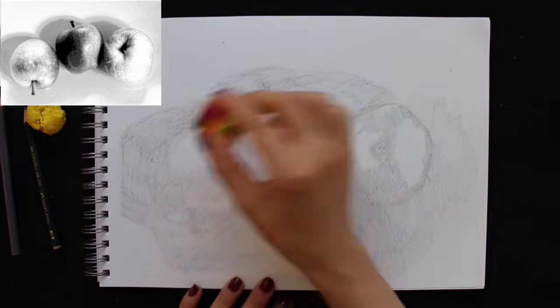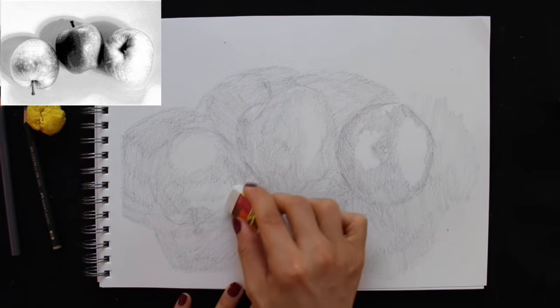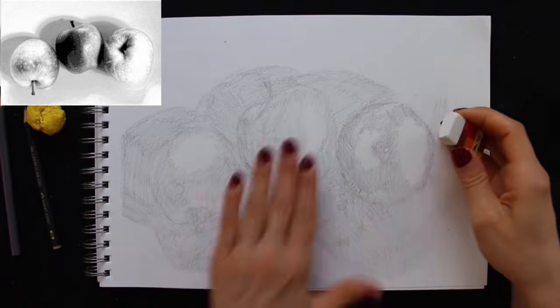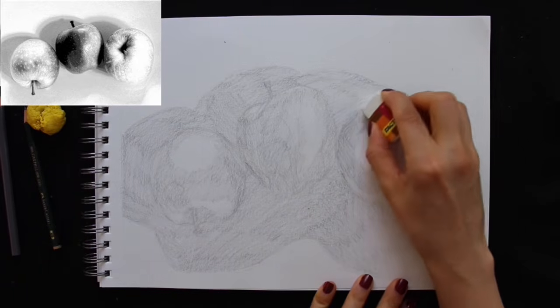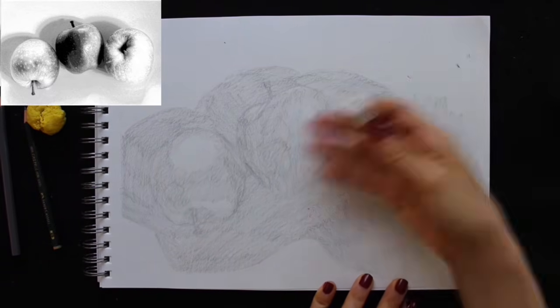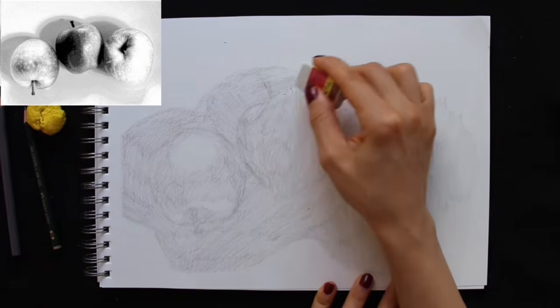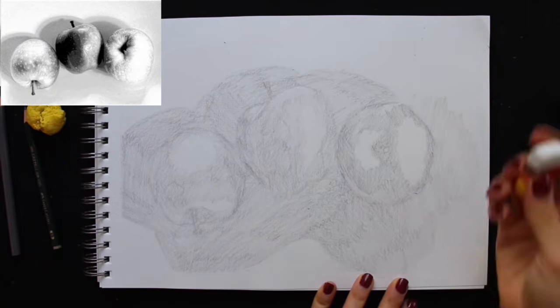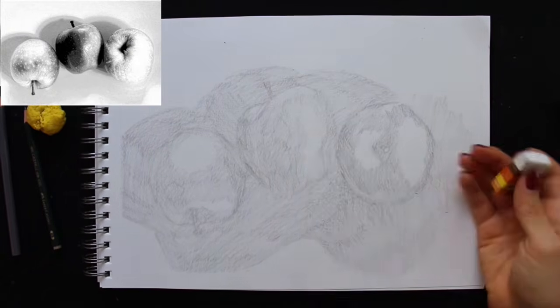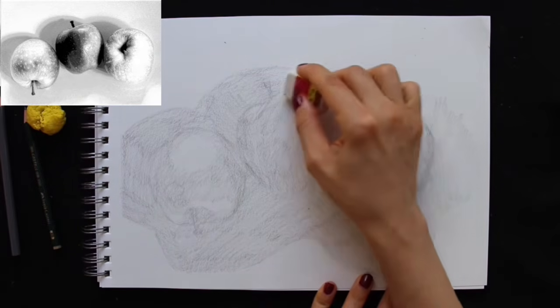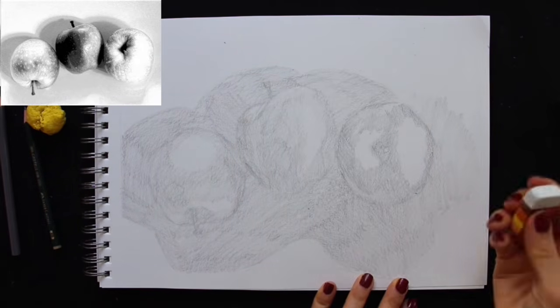Here, I'm just finishing up this first layer by going in and erasing out some gray from lightest value areas that I want to keep protected or that maybe I darkened a little bit too much. Right now, because I have a very small amount of material on my paper and I haven't burnished at all, it is relatively easy to remove.